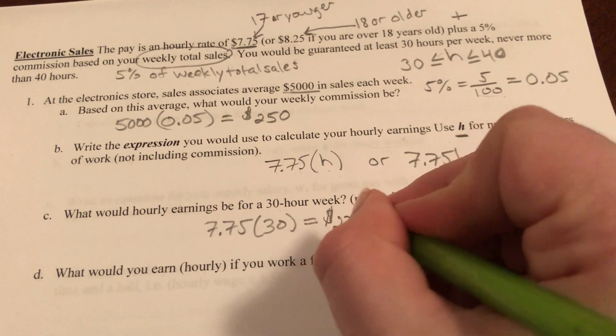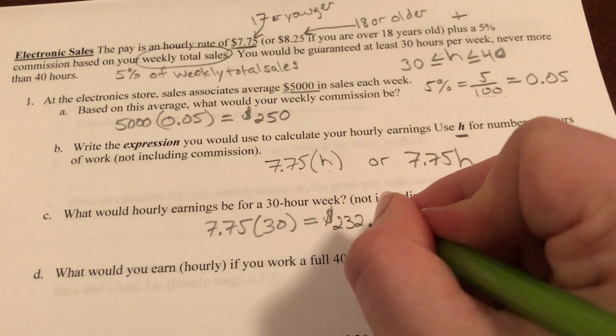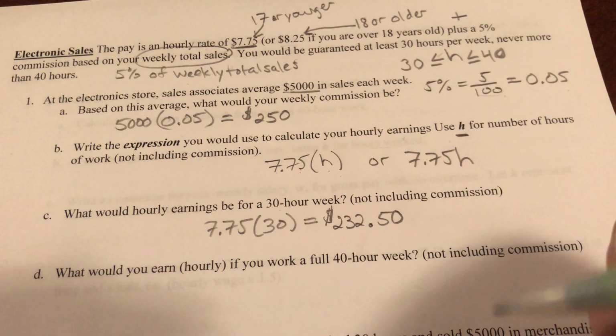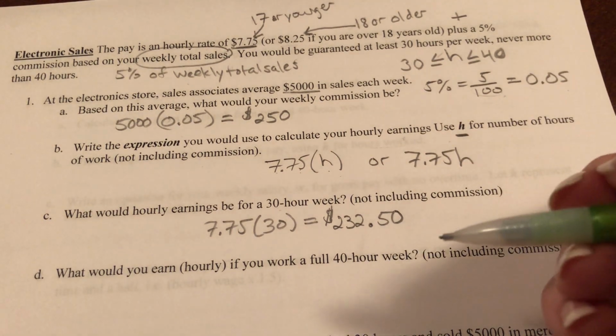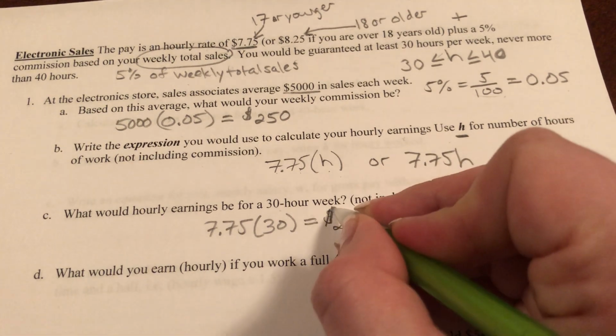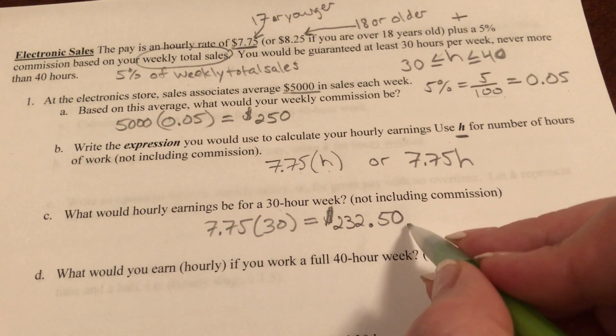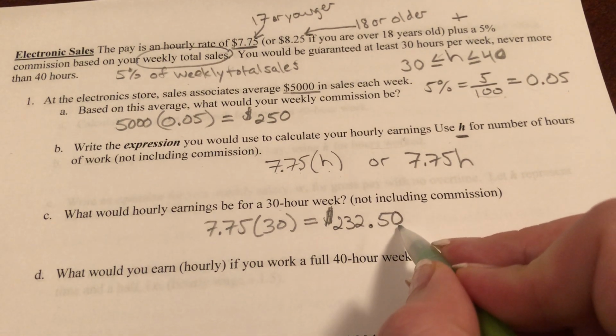All right, so 232. Now that 0.5 has to turn into 50 cents. Anytime you're dealing with math that's in context, you do actually need to put the numbers back in the form they should be in based on the context of the problem. Now you're dealing with dollars and cents. Dollars and cents are always written to 2 decimal places. So please do make sure that you actually put that 0 at the end.